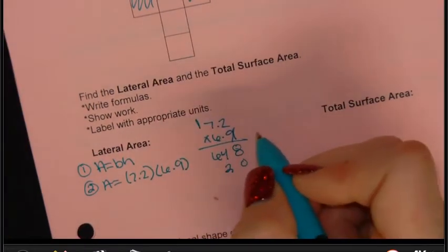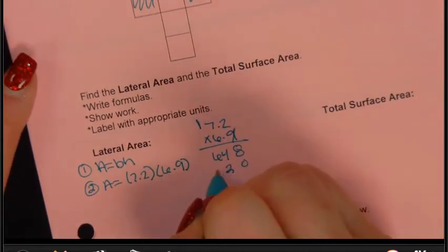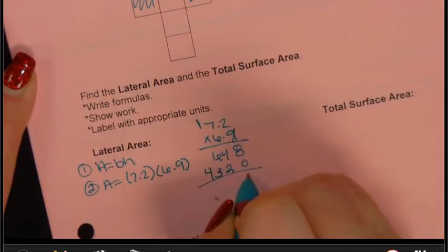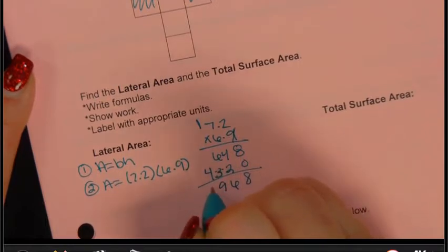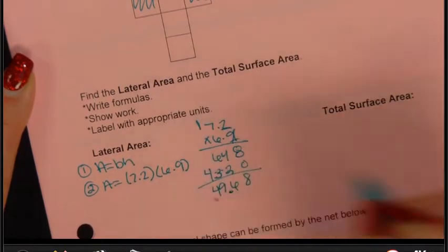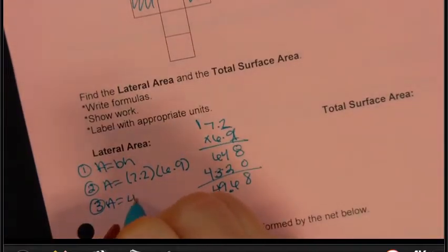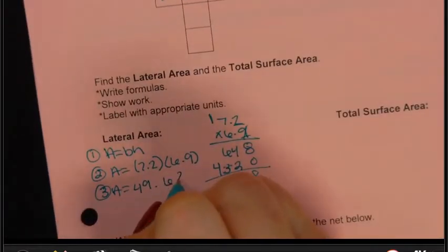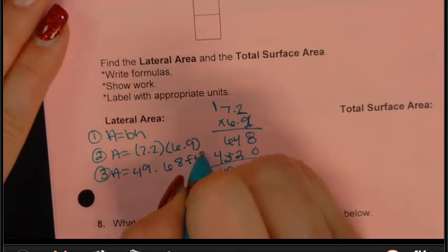And then 7 times 6 is 42, plus 1 more is 43. 4 plus 2 is 6, 6, 7, 8, 9. And then 4. And I have 2 decimal places. So my area of one rectangle is 49.68 feet squared.